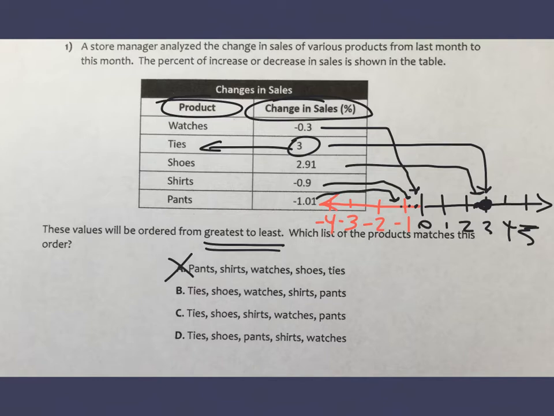Which number is almost as far to the right? Well, that's this one here, 2.91, which was shoes. Shoes must come next. Well, they all have shoes next. Let's keep going. Which one, then, is the next furthest to the right? Ooh, we don't have any more values to the right of 0, but we do have 3 values to the left of 0. Which one is not as far left? And that looks like this one here, right? At -0.3. The watches are further right than the other 2 negatives. So watches needs to come third.